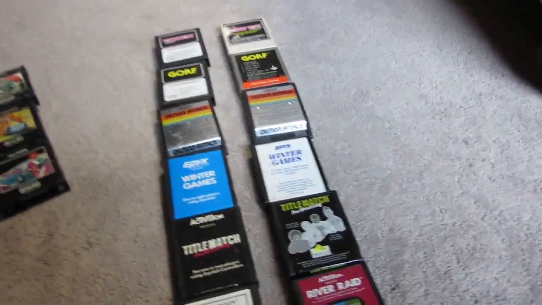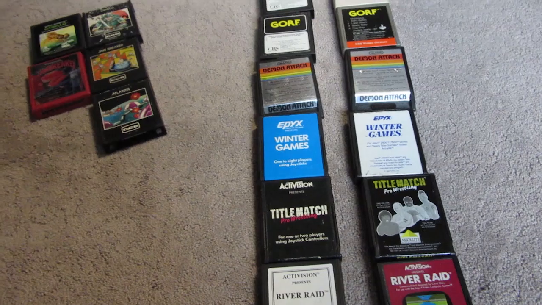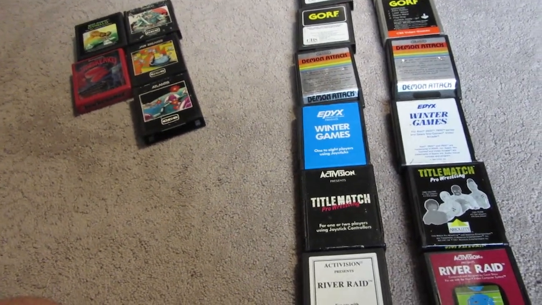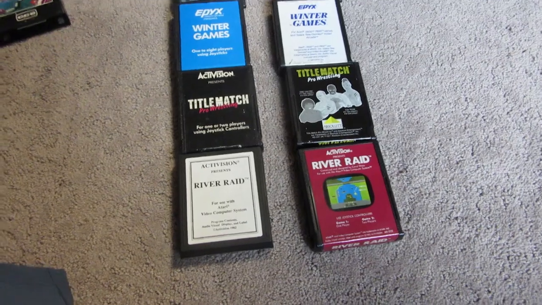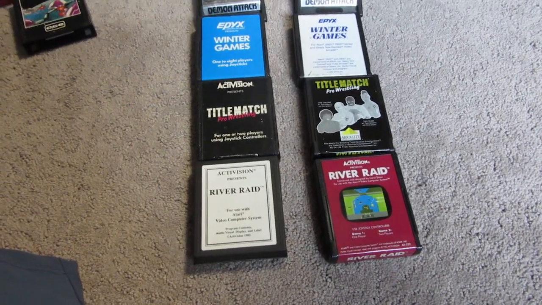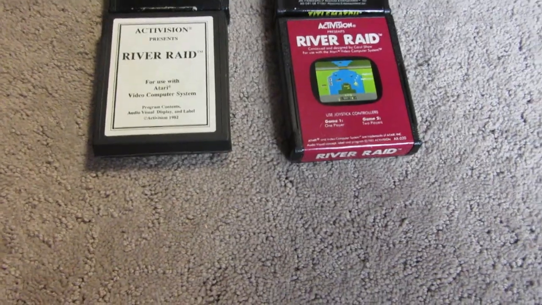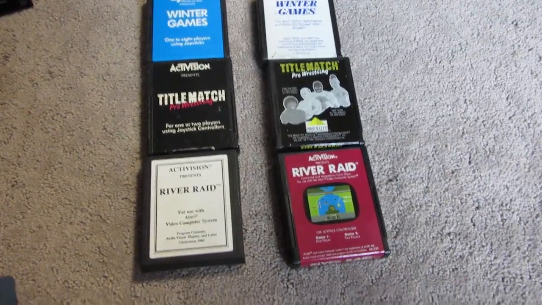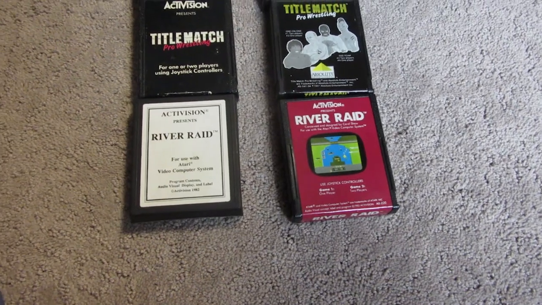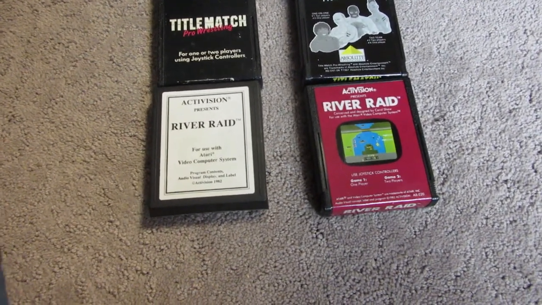Most of these PAL games look like the North American releases, though you may or may not be able to tell by a P somewhere on it. But some of the other games are just interesting. Like I've got a row here where the North American one is on the right and the PAL version is on the left.